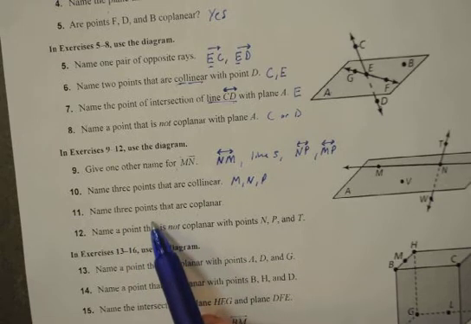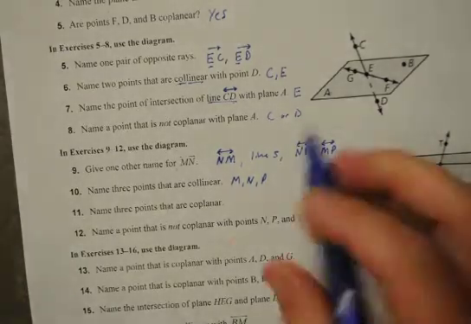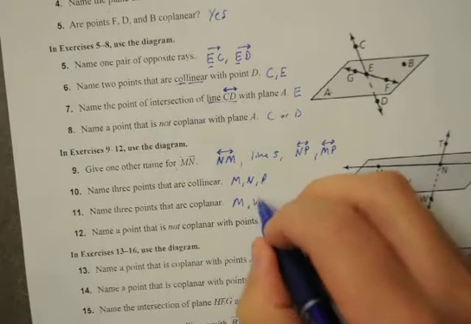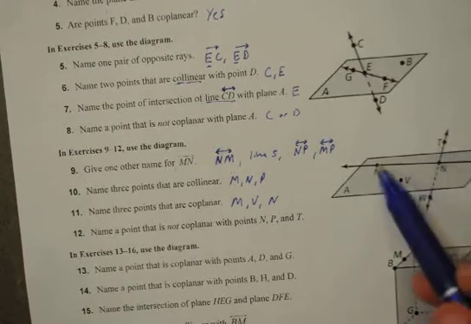Alright, we just got to name 3 points that are not on the same line. So M, N, and P, we don't want to use those because those make a line. Let's use M, V, and N. And technically, you can use any 3 points. You could use M, V, and T to name a plane. So technically, there is a spider web there.